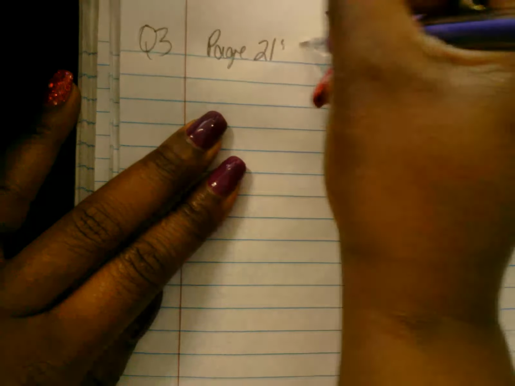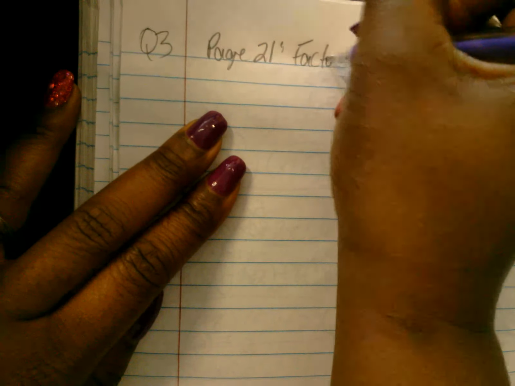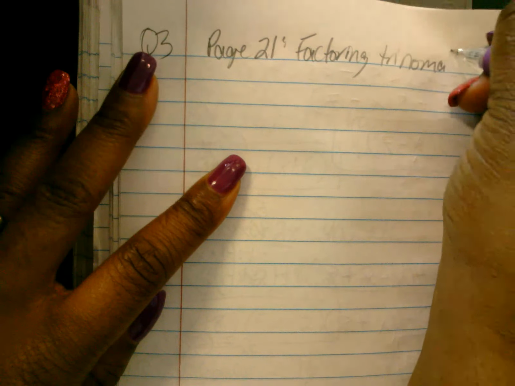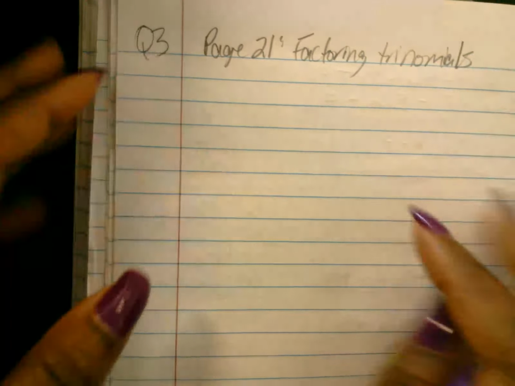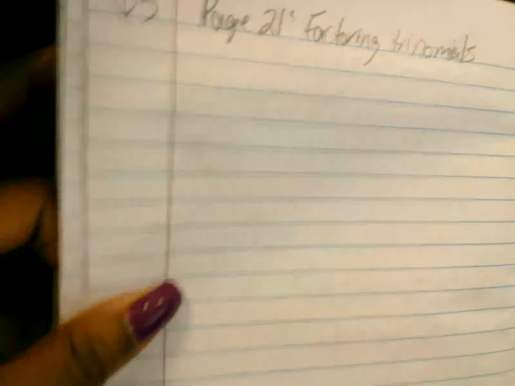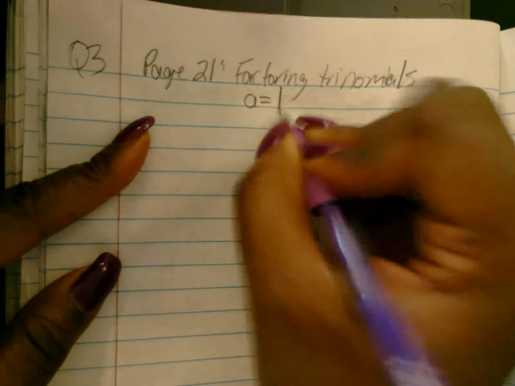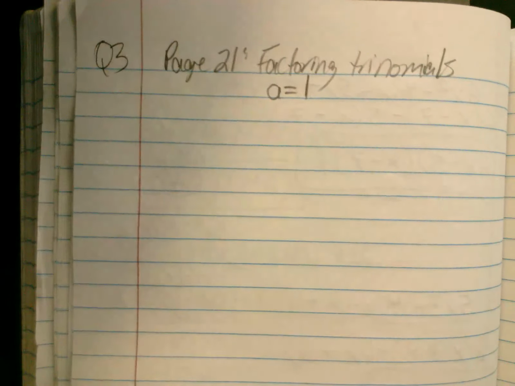Q3, page 21, factoring trinomials. We're going to be factoring trinomials where your leading term is 1. We're going to do that first. So where A is equal to 1. And I'm going to show you what that means.